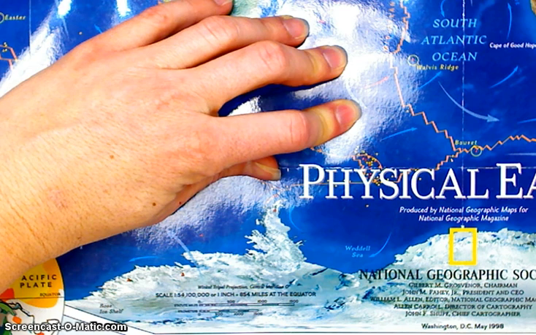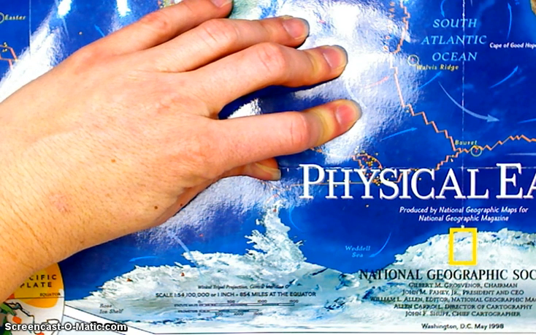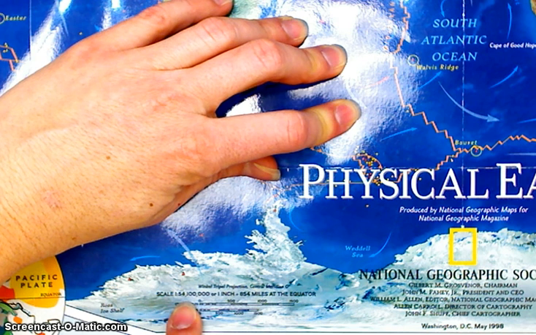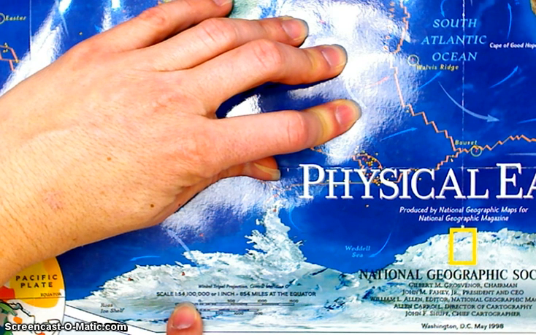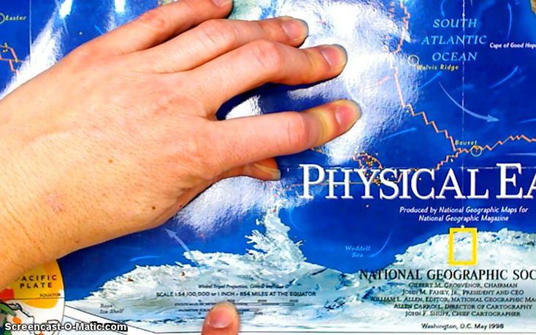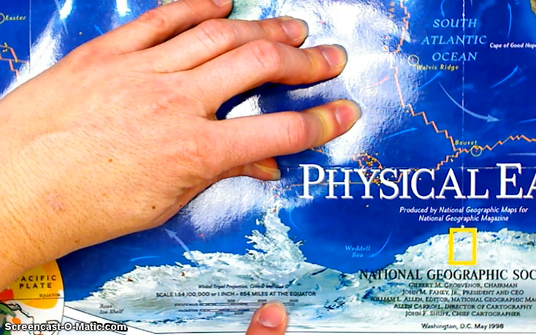All right, this one is the Physical Earth poster that you guys have been looking at. And it tells you down here what the scale is. It says 1 to 54,100,000, or 1 inch is equal to 854 miles at the equator.